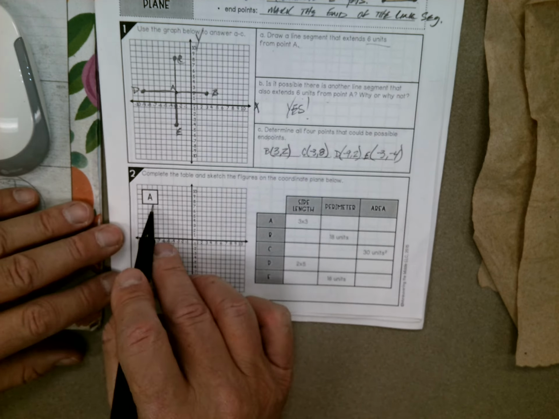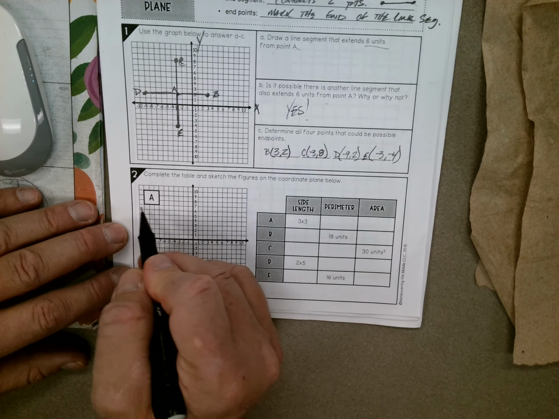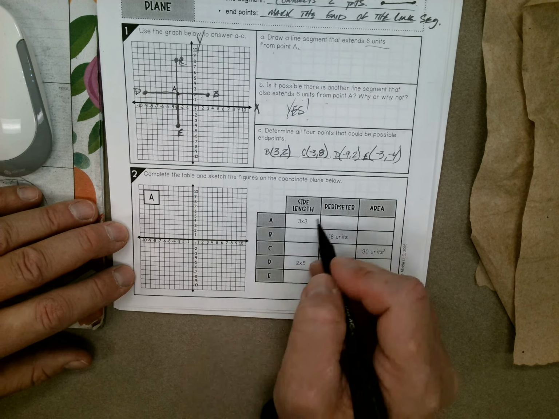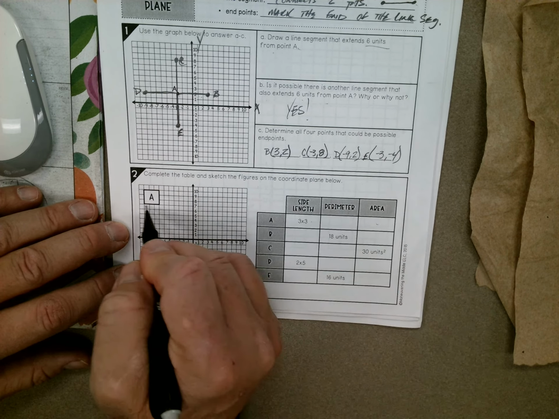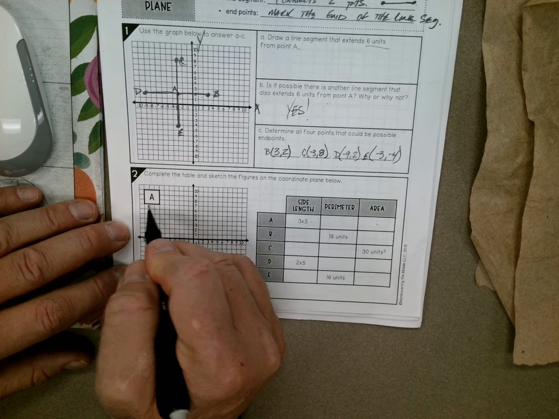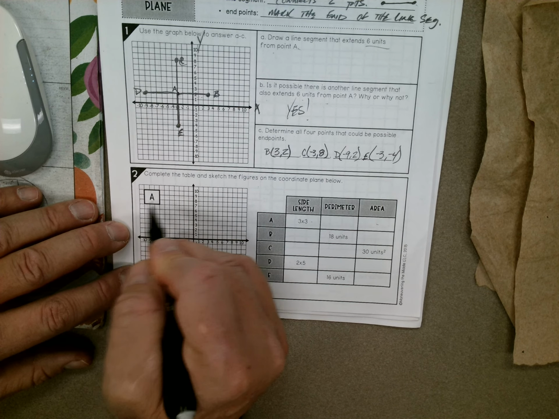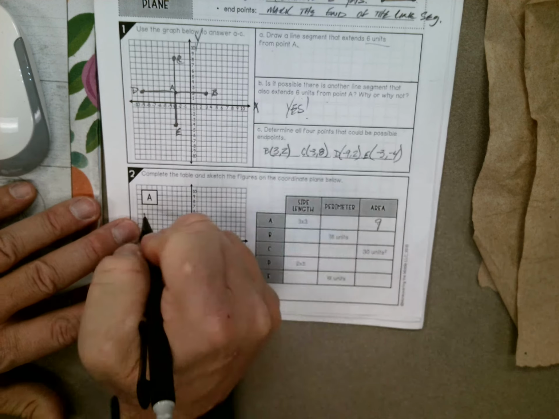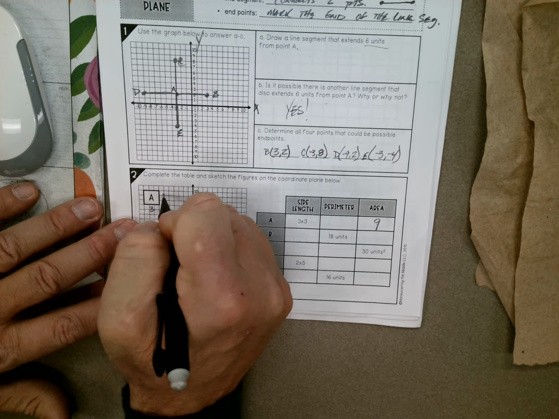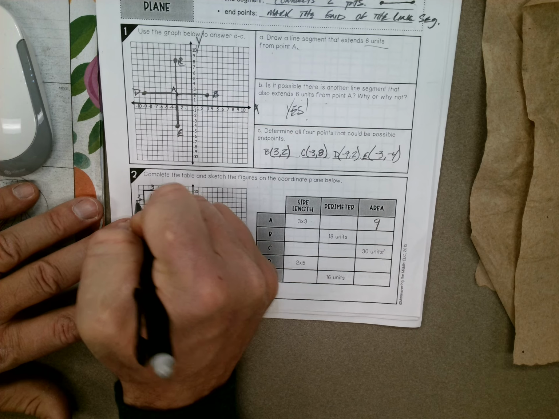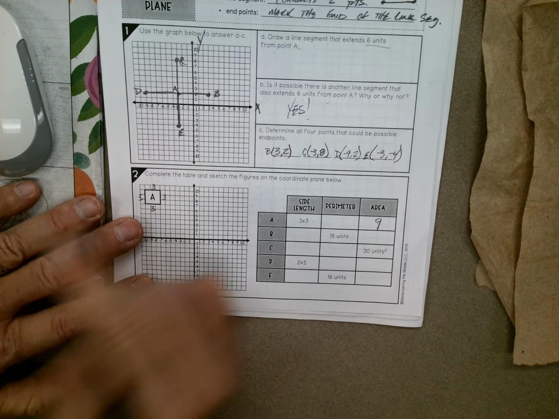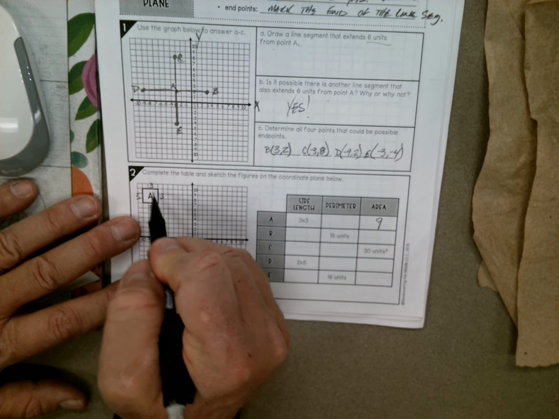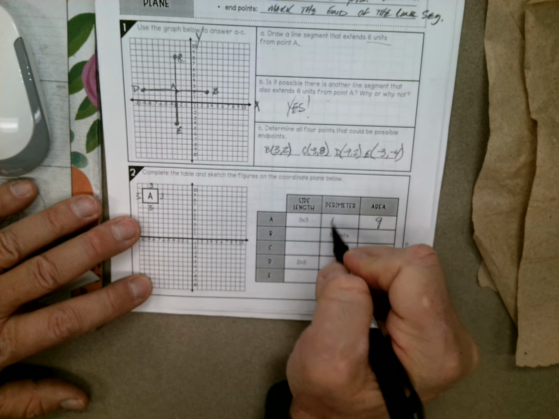They gave us letter A, and they said the side length is 3 by 3. Okay, well, I'm actually going to jump to area because if it's a square, it's side squared or base times height. So 3 times 3 is 9. Now, to get perimeter, we have to add up all the sides. This is going to be a little bit different, but 3 plus 3 plus 3 plus 3 is 12.